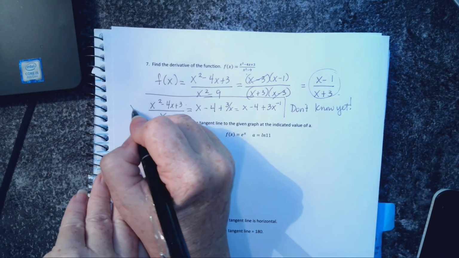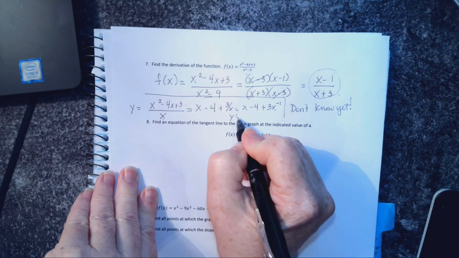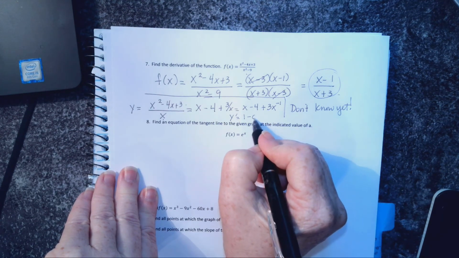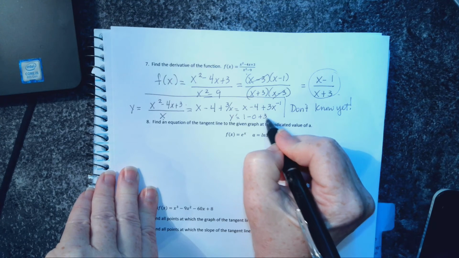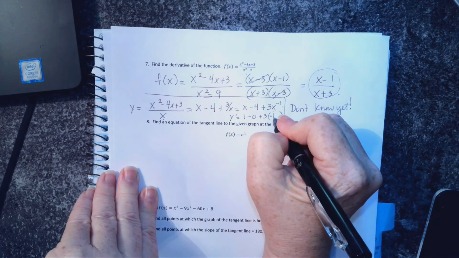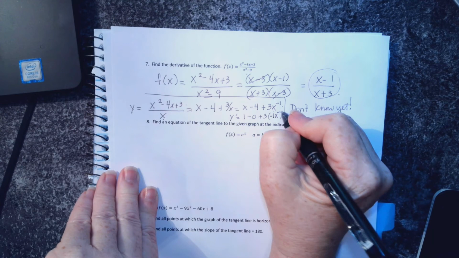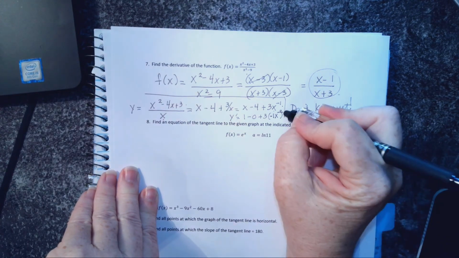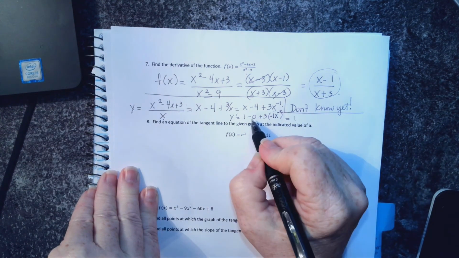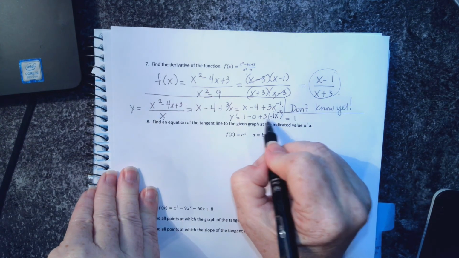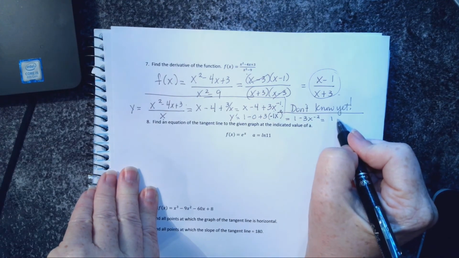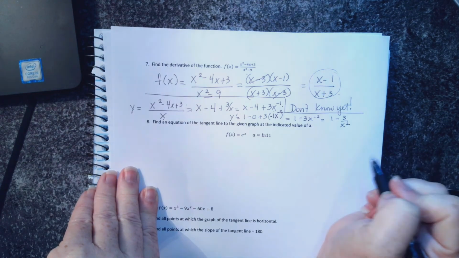So our derivative, if this was y, then the derivative of x is 1. The derivative of the constant 4 is 0. And then we have plus 3 times the derivative of x to the negative 1. Bring the negative 1 out front, times x to the negative 2. And so we would get 1 minus 0, I'm just going to leave that off. And then we would have minus 3x to the negative 2. Or if you wanted to, you could write it as 1 minus 3 over x squared.